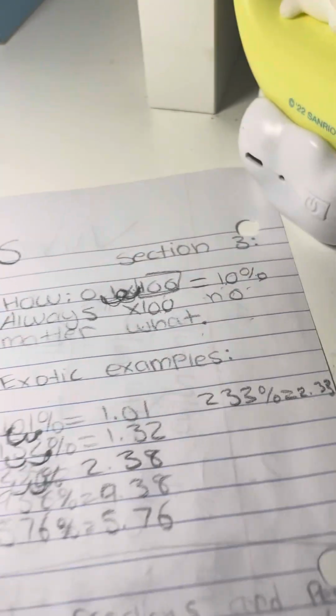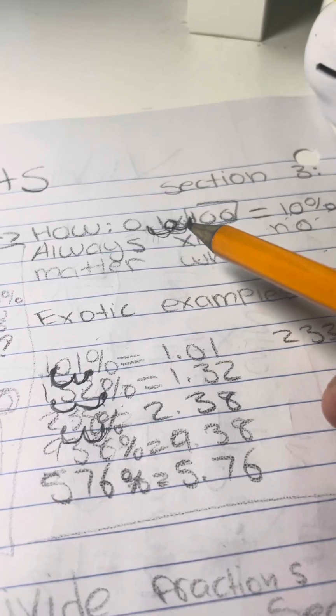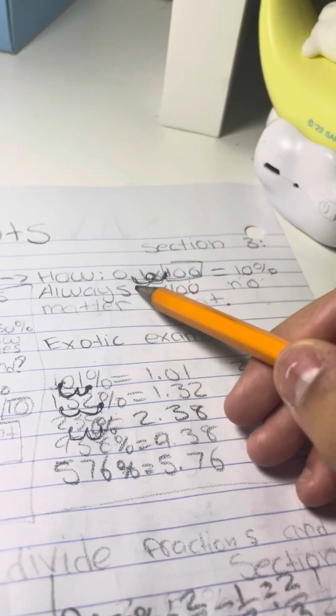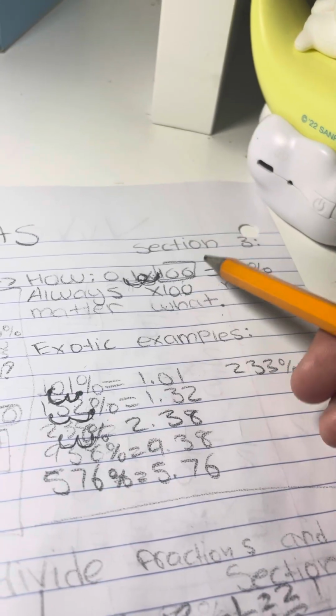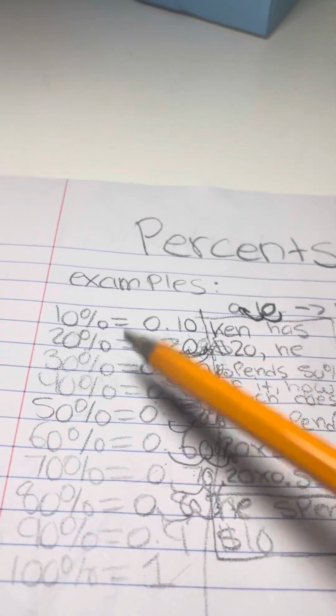Okay, so back to what I was saying. Since we're judging by this, we can know that 0.1 times 100, we would get 10%. And we will move the decimal 2 times to the right because we have 2 zeros. Now, we would always times 100 no matter what. But let's try doing this, though.